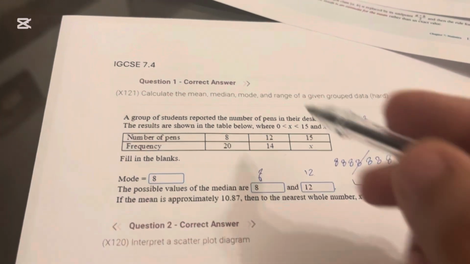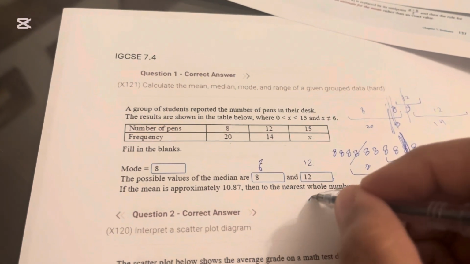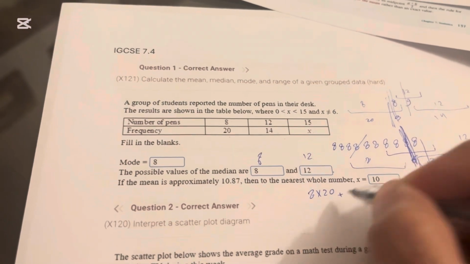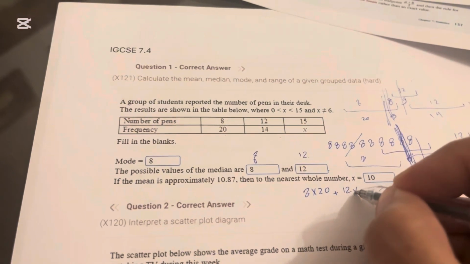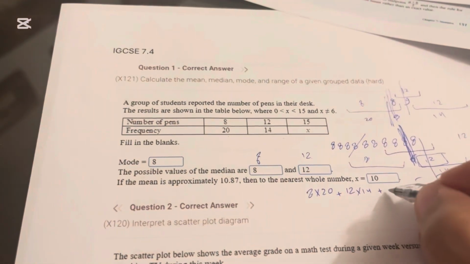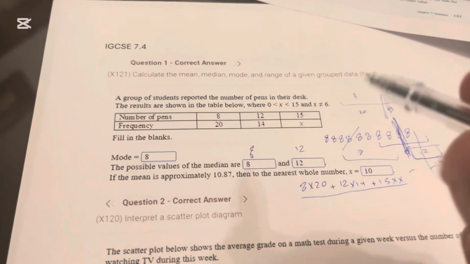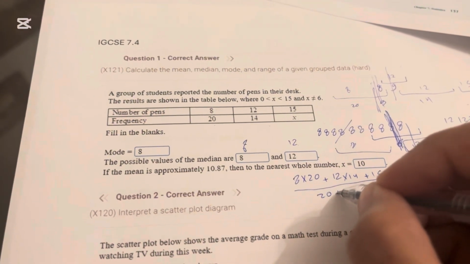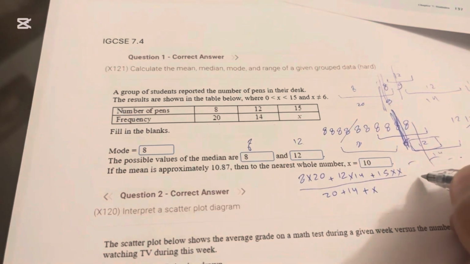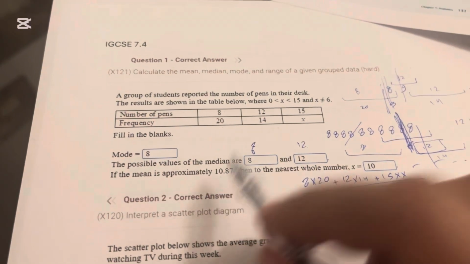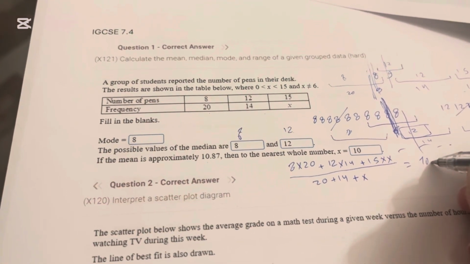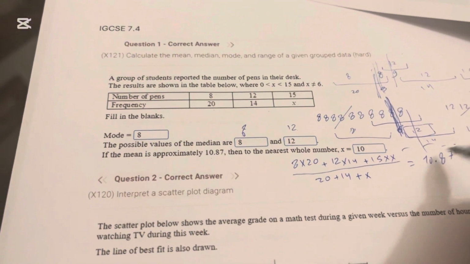The mean is 8 times 20 plus 12 times 14 plus 15 times x, over the sum of the frequencies, 20 plus 14 plus x. This is equal to 10.87. I will solve for x.